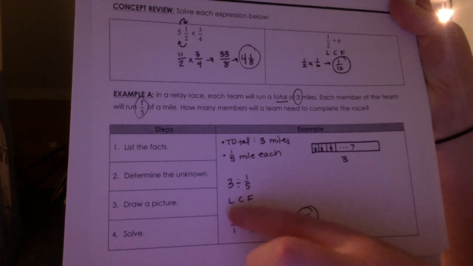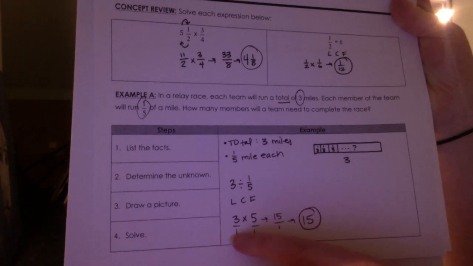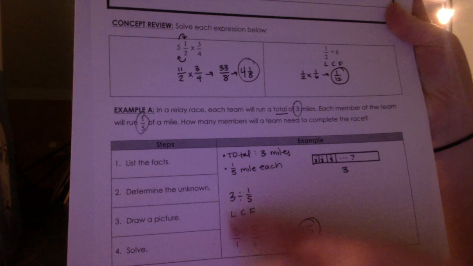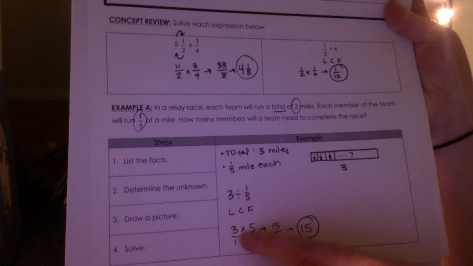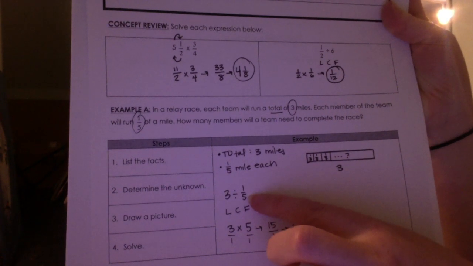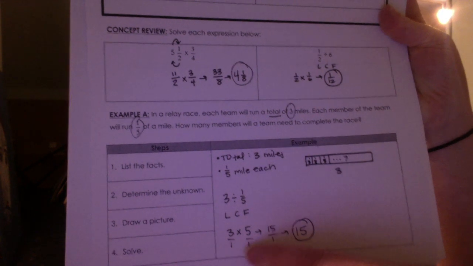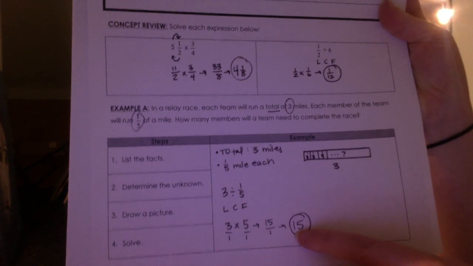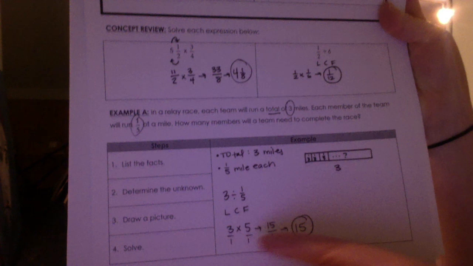Since it's division, you're going to do leave, change, flip. Leave the 3, that just becomes 3 over 1, it's the same. Change division to multiplication, and flip 1/5 becomes 5 over 1. So when you multiply, you get 3 times 5 is 15. Notice you started with a whole number, so you end with a whole number. Your answer is 15. That was a division problem. Let's do one more. Example B.